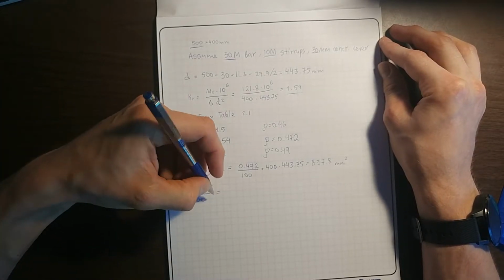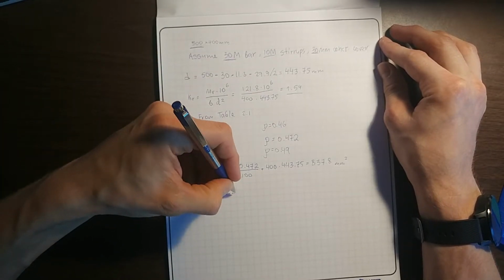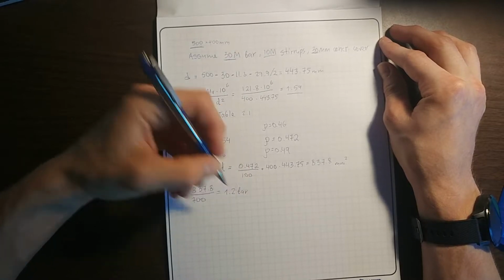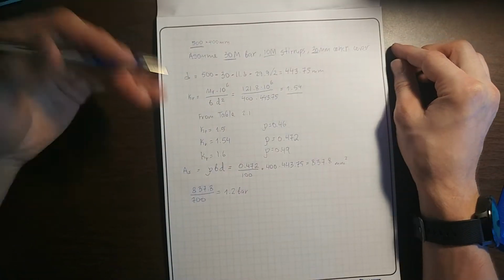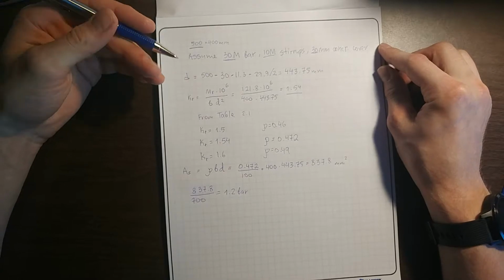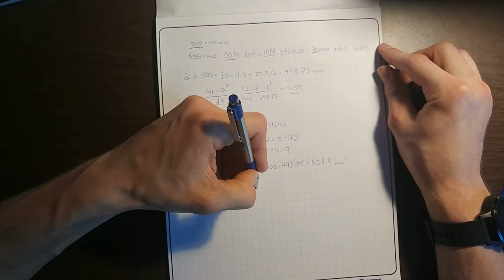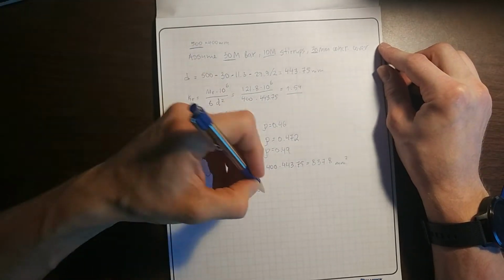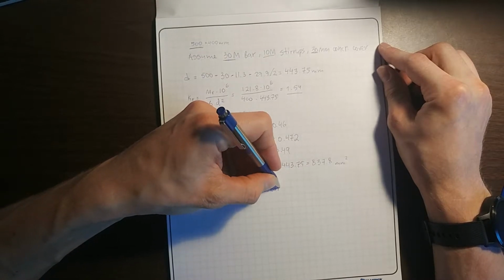So we're going to end up with 1.2 bars. Since we cannot take 1.2 bars, we have to take 2 bars. So we'll just put an approximate sign, we'll take 2 bars.